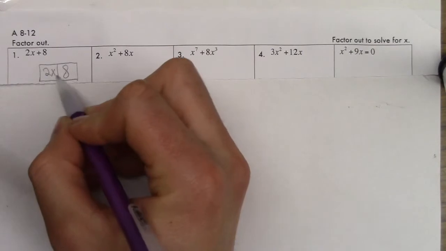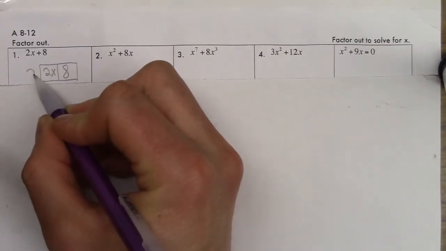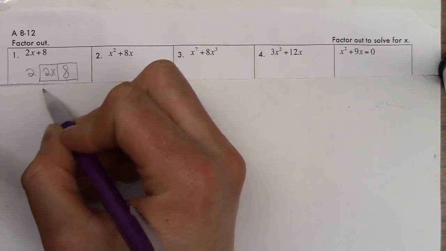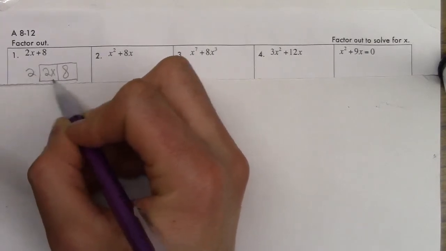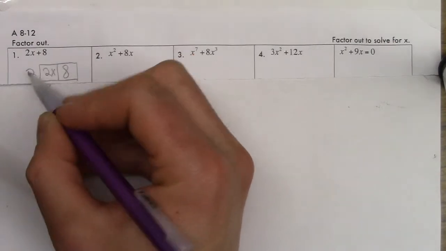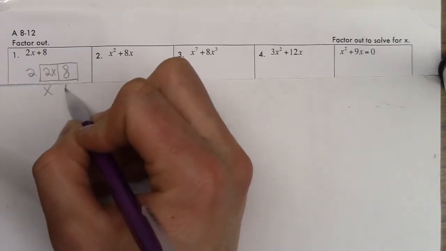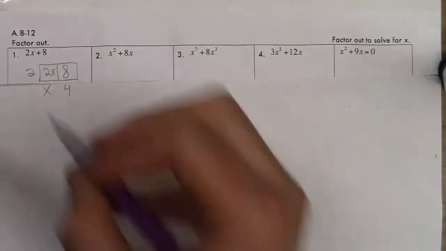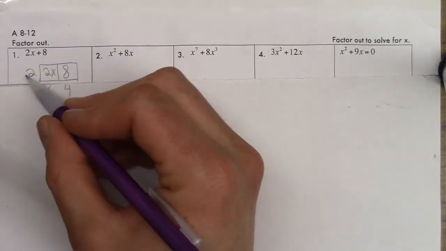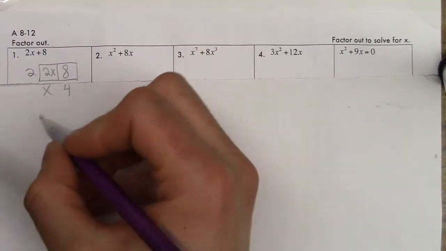So I pull that 2 out. Then it's 2 times something to give you this box: 2 times x, because I need the x, and 2 times something to give you 8, which is 2 times 4. So it's like dividing. 8 divided by 2 is 4. 2x divided by 2 would be x.